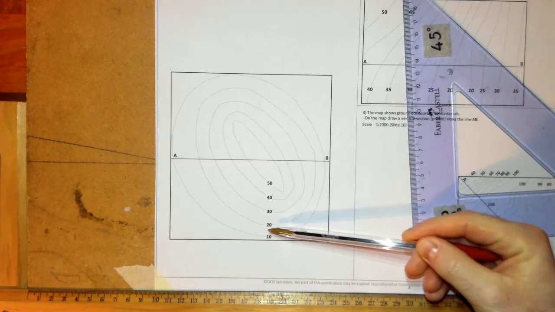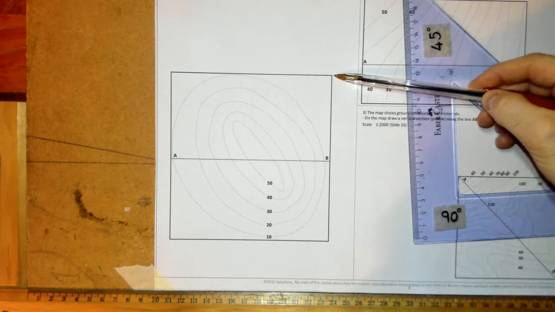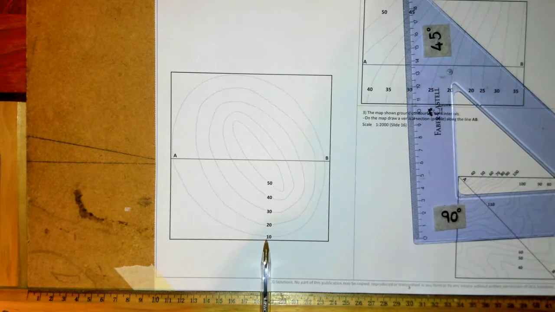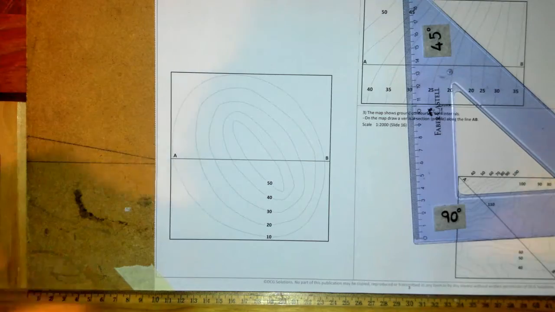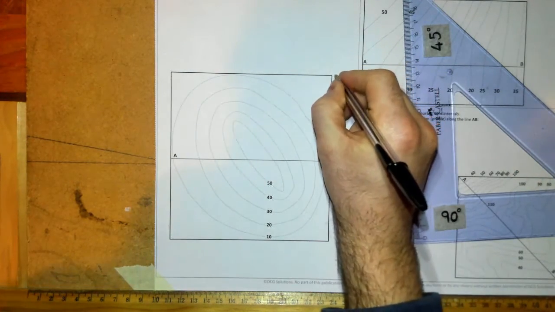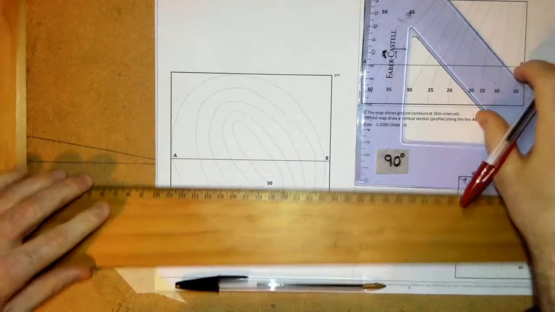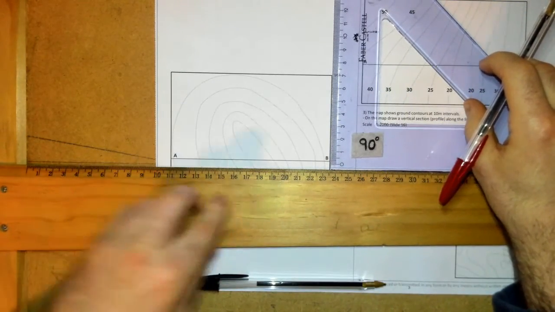So therefore, when I'm doing my profile I'm going to move up in measurements of 10. Starting off, I'm going to start with 10 here at the side because that's my lowest number. So 10 is there, and from there I'm going to measure up as far as the 50, in 10 millimeter intervals.